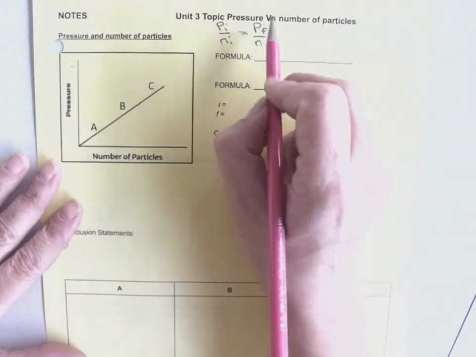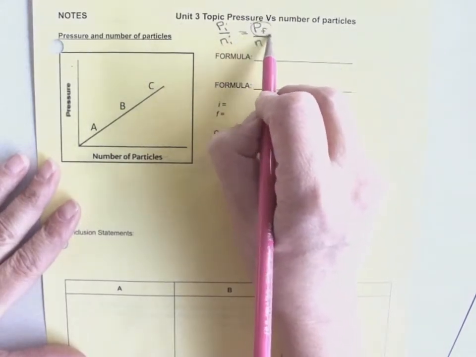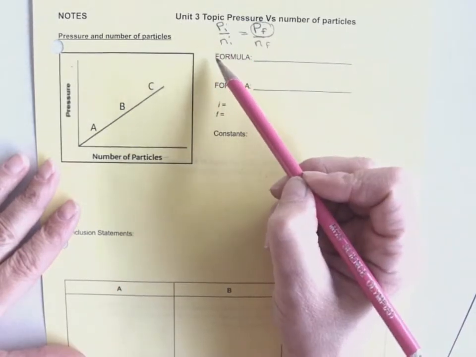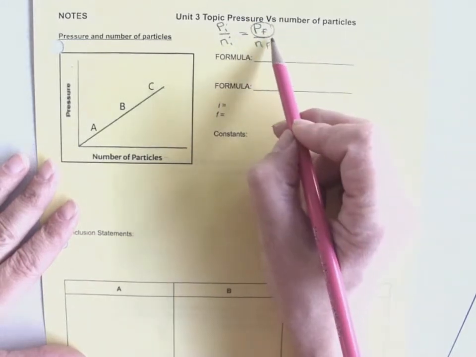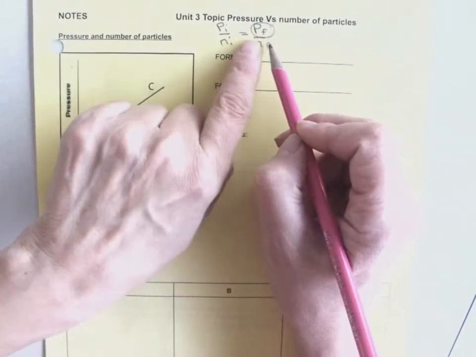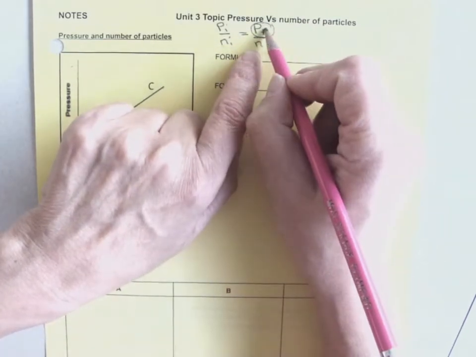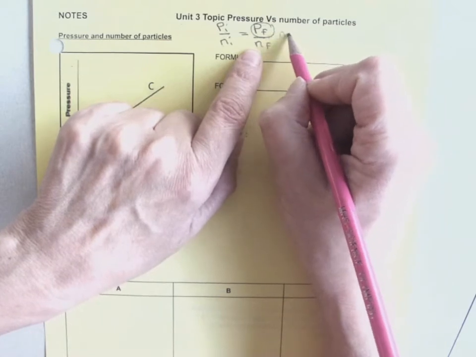Now, if we want to rearrange these formulas and solve for the final pressure, say we know the initial pressure, initial number of particles, and final number of particles, and we're going to solve for Pf, then we're going to have to rearrange to get Nf out of this side of the equal sign. So we want Pf all by itself, and since Pf is being divided by Nf, to get rid of it, we'll multiply by Nf.